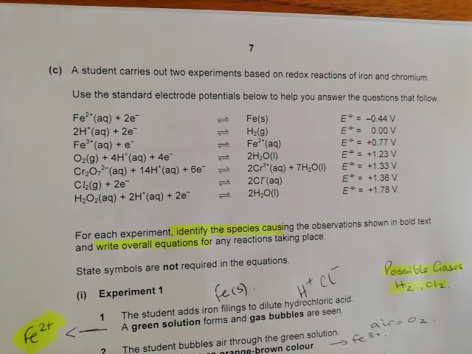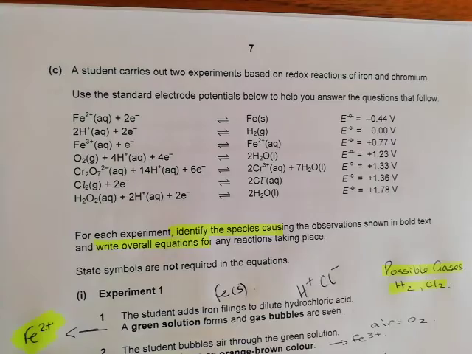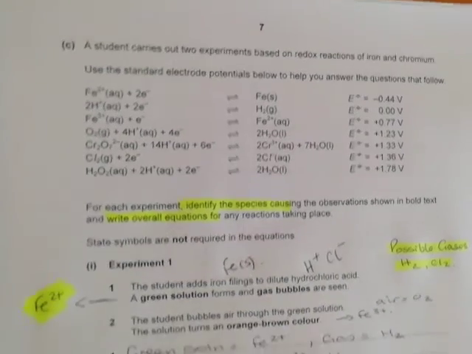Although I'm highlighting here, anything to do with your answers should not be highlighted, and that's just me going through this paper. You're okay highlighting up here because it's part of the question, but you shouldn't highlight any text that you've actually written down on here.